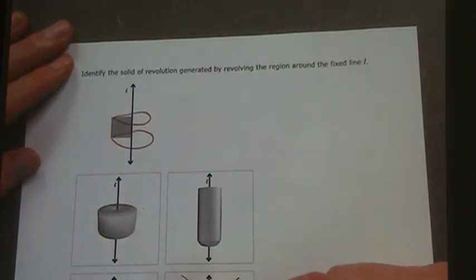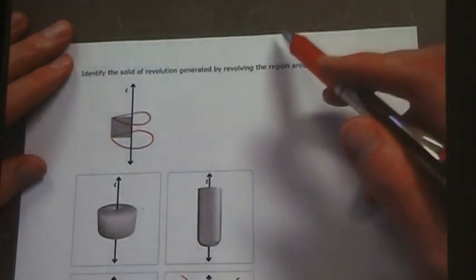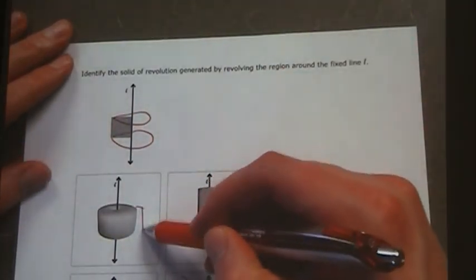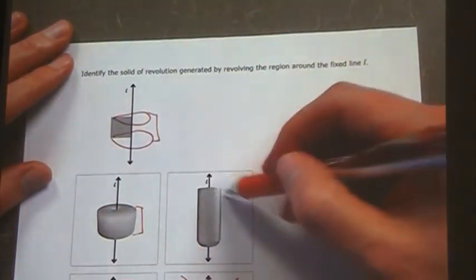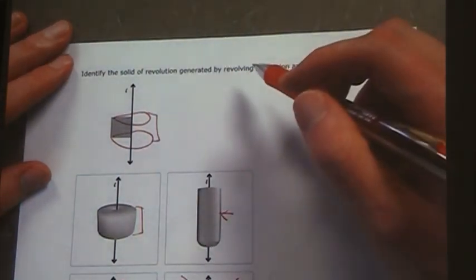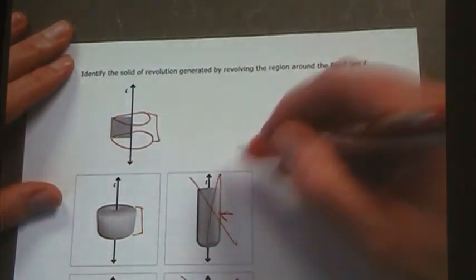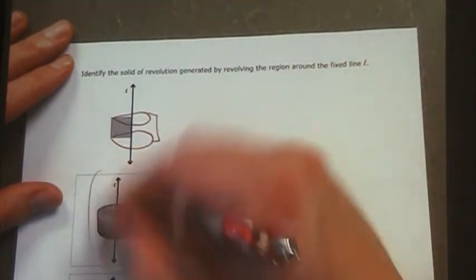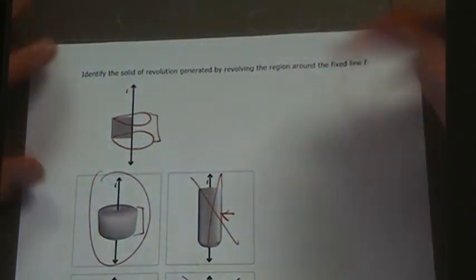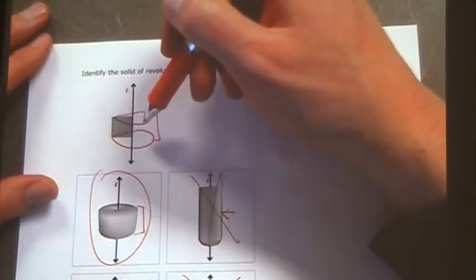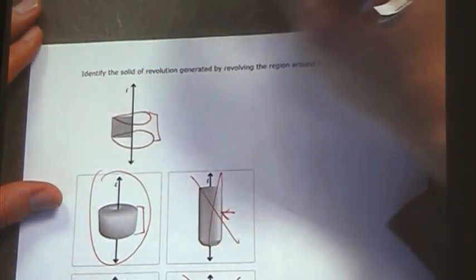It doesn't have a point on top. It's not that. I think it's this guy, because this guy almost looks kind of like this would look. This guy looks a little bit longer. So I don't think it's that one. I think it's this guy. And again, if you were to rotate that around in a circle, that's the shape that would be formed.